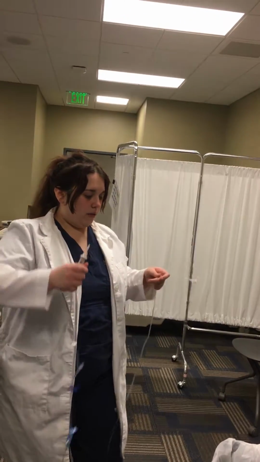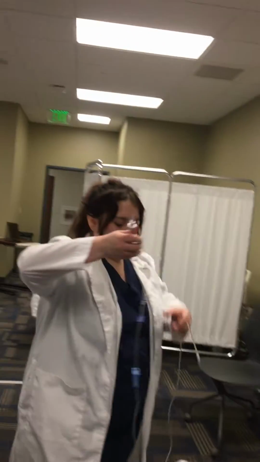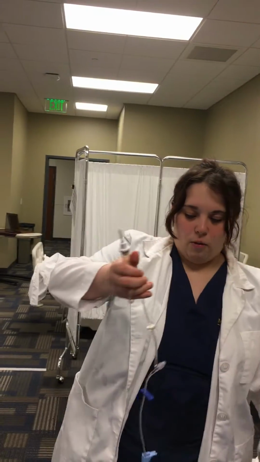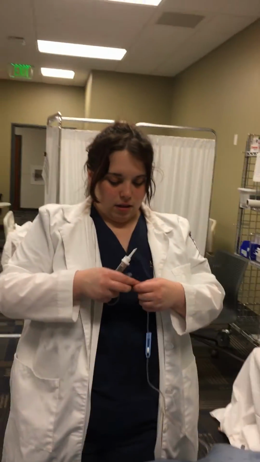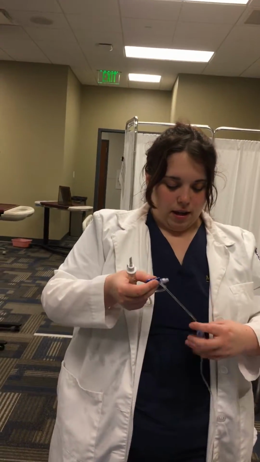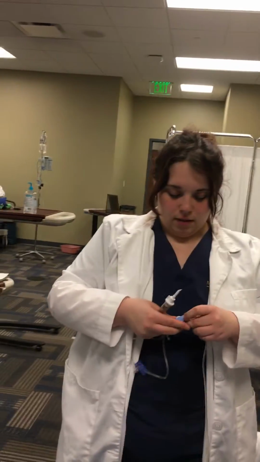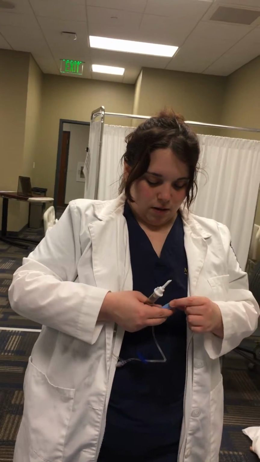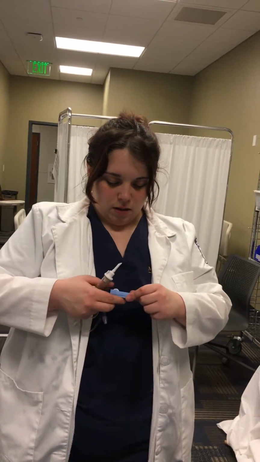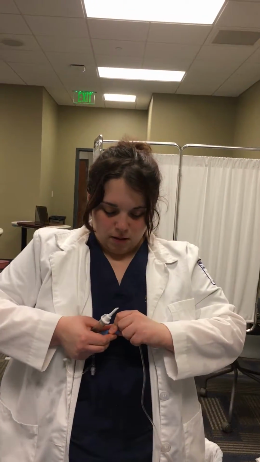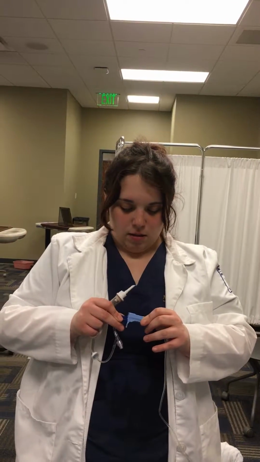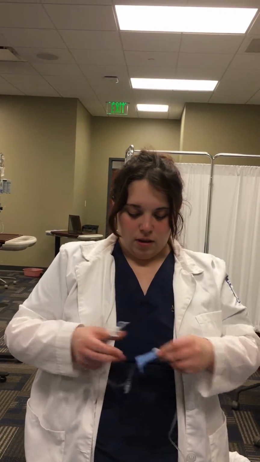So first, I'm going to clamp my IV line. Make sure none of this moves.